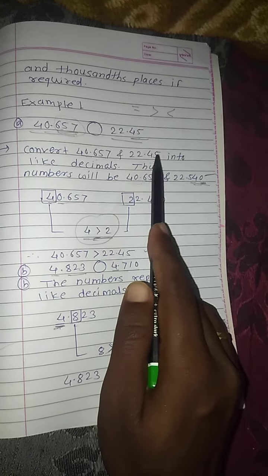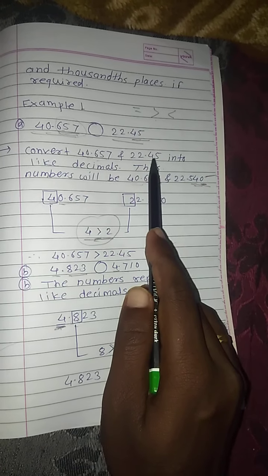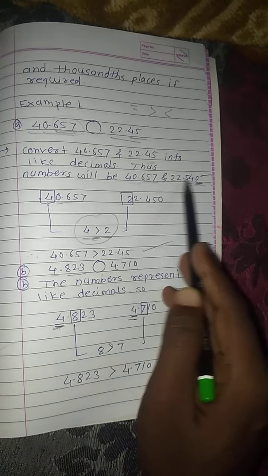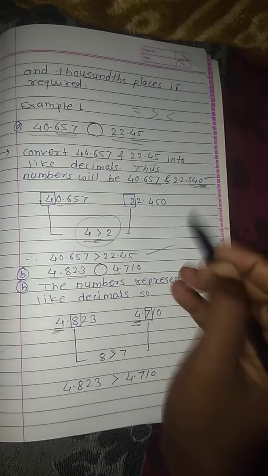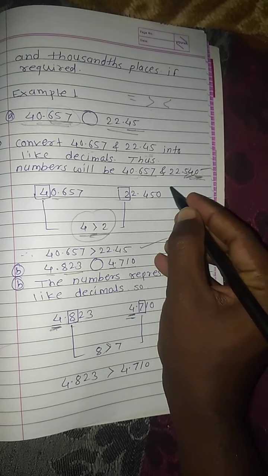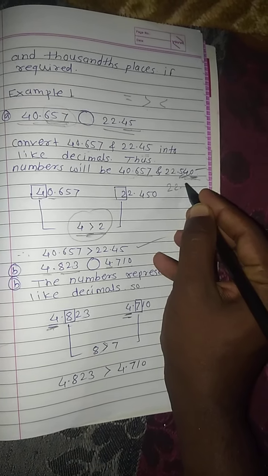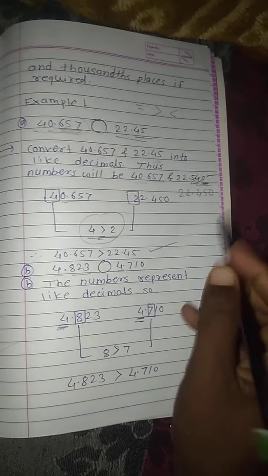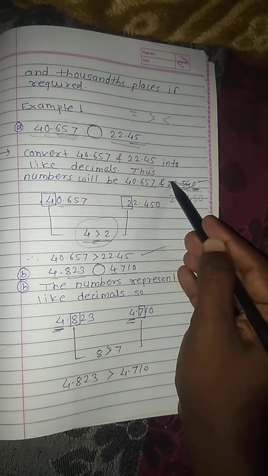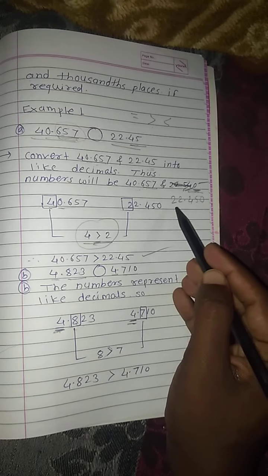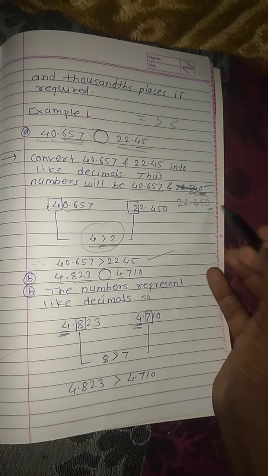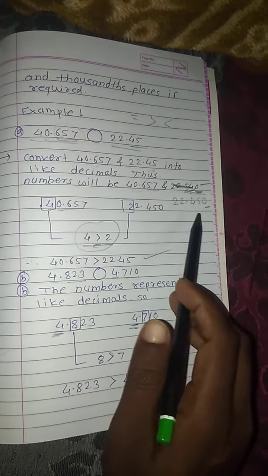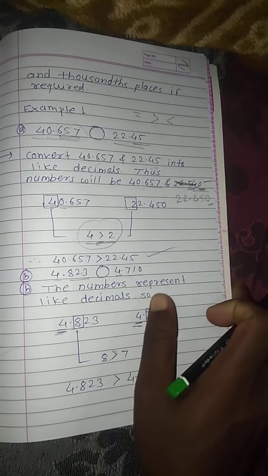I want to increase one digit, and we have to add just a 0 at the end. Means 22.450. Just add 0 at the end, and then we can convert the unlike decimal into a like decimal. I hope you understand. After that we have to compare.